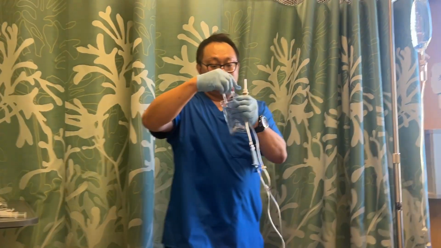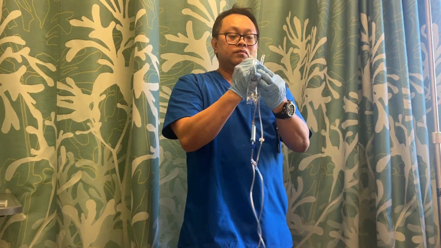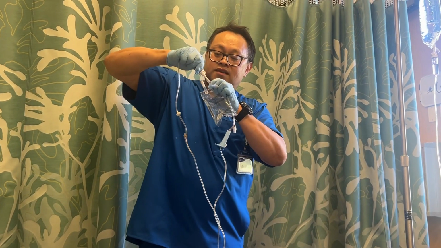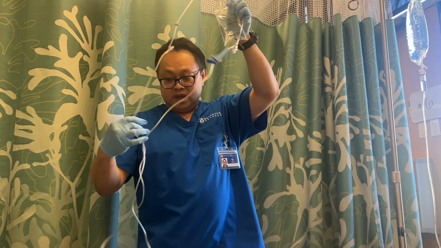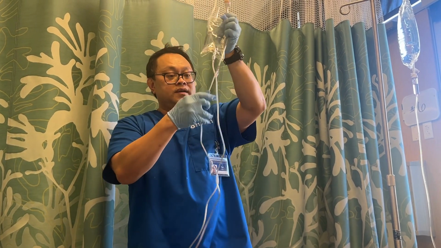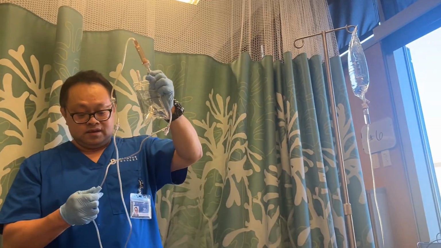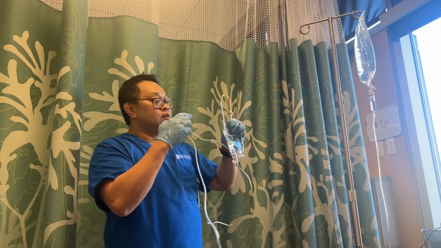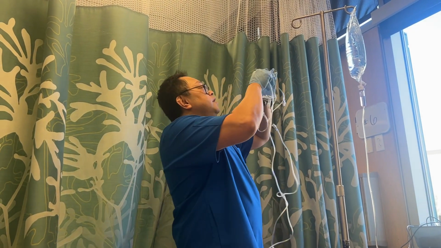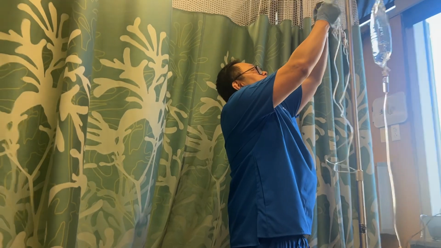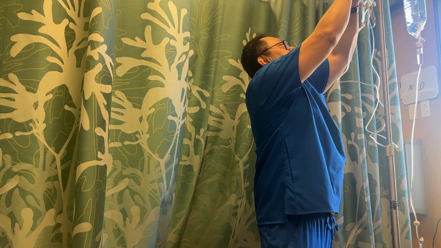I'm going to unplug this. All right, now I'm going to plug this in with this twisting motion, and it's in. And again, making sure that this is locked, okay? And a lot of these old tubing, they've been leaking.